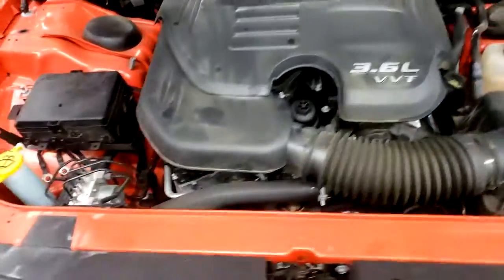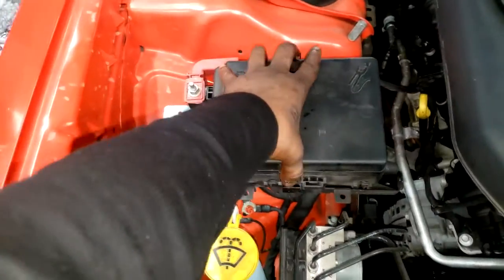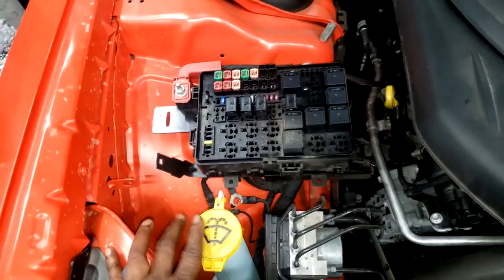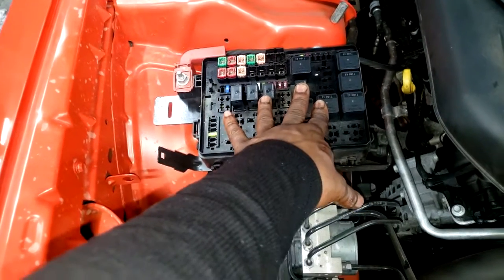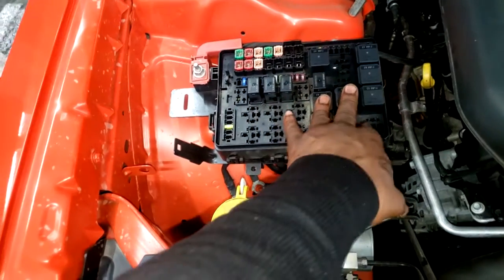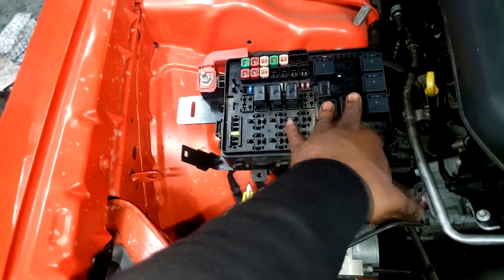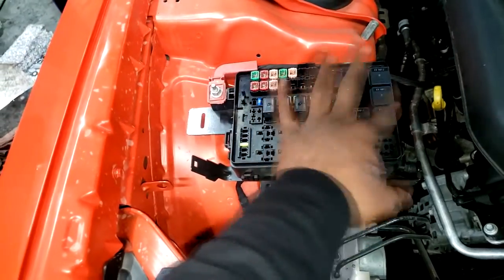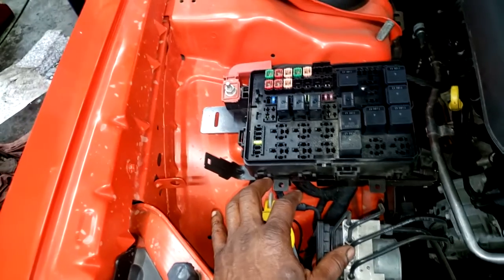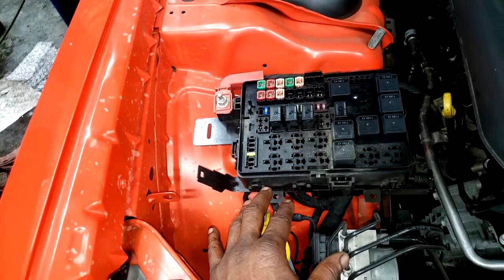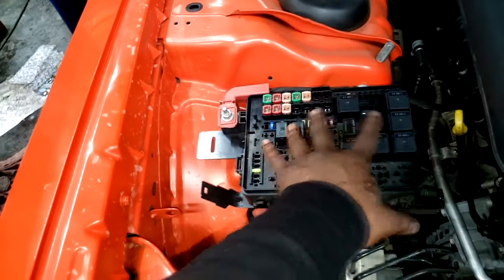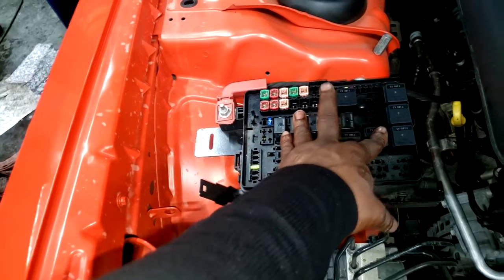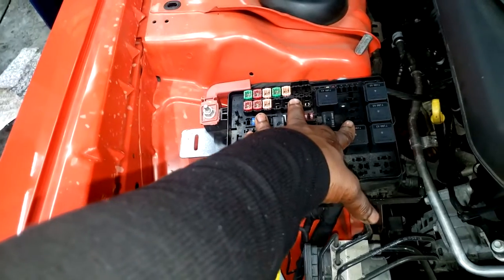Alright, guys, like I say, this is a 3.6 Pentastar. I doubt door module, I doubt anything body related would be in this. I'm not sure this is a TIPM. This may just be a fuse box, a typical fuse box, just a transfer of power. I don't know, what did the 2018 model year do? It changes, guys. But I don't think any body related fuse protection device is under the hood.